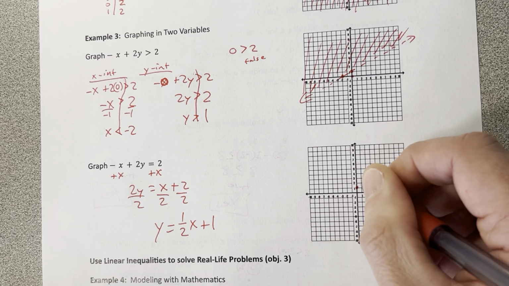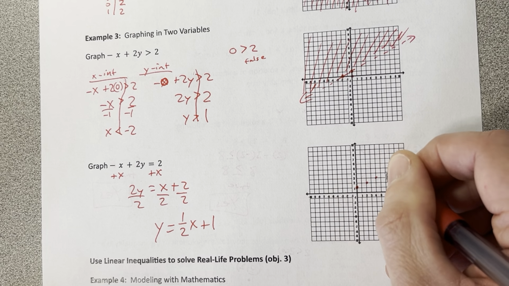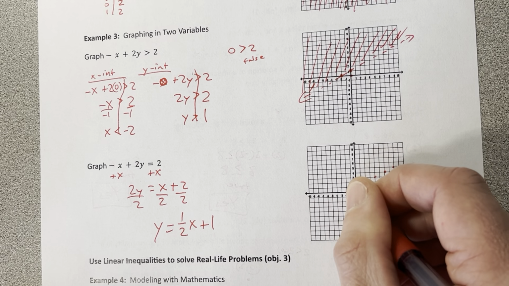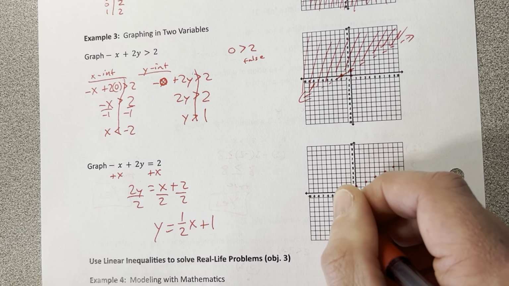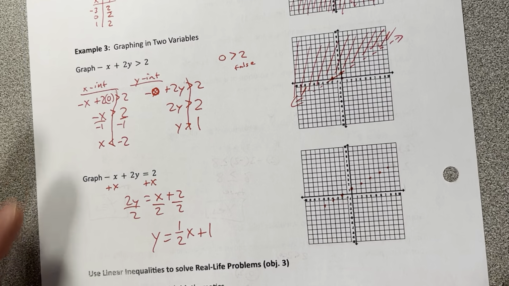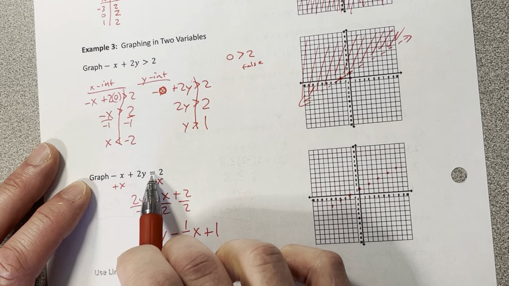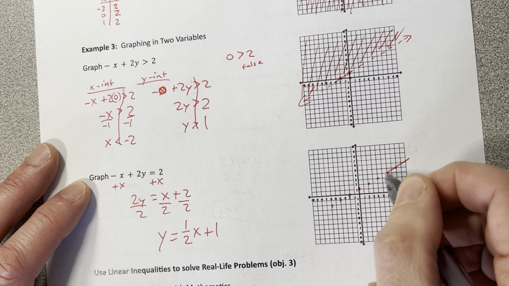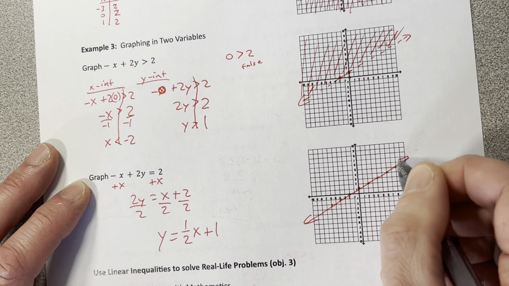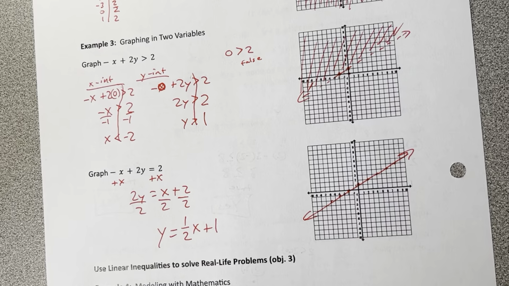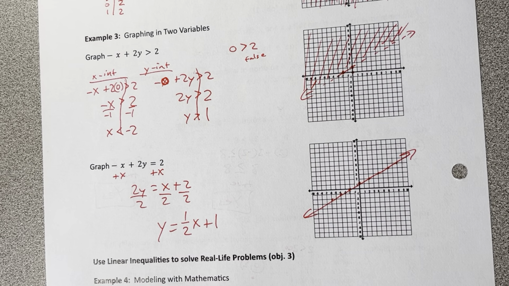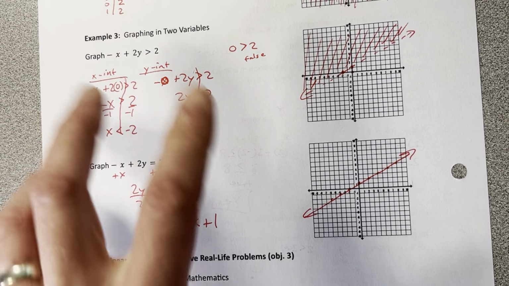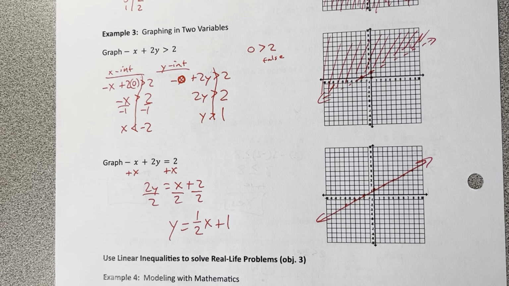And here's our 1, up 1 over 2, up 1 over 2, and then back 2, down 1, back 2, down 1. And again, check, it's an equal sign, so we're going to do solid line and no shading because it's an equation. So that's kind of interesting. Probably most of the time you'll do slope-intercept form to graph, but I just wanted to do an example of using the intercepts to graph as well.